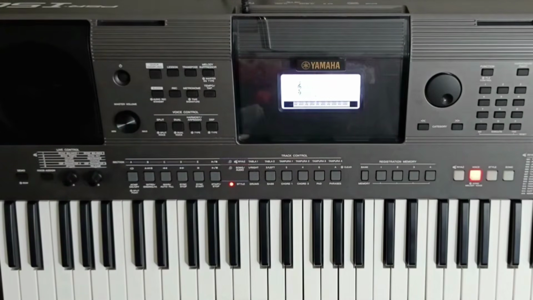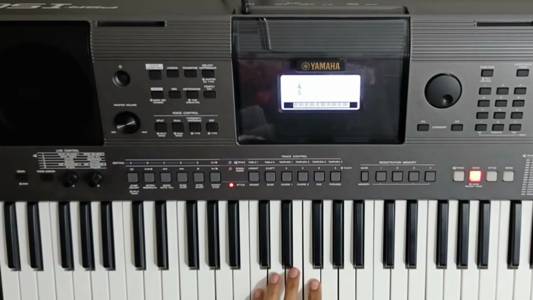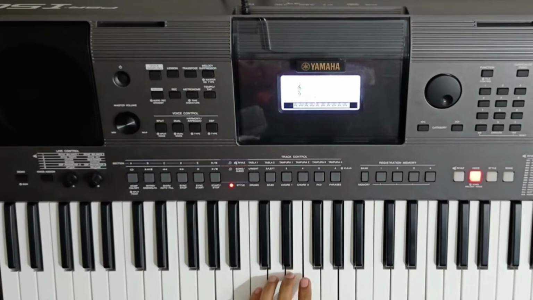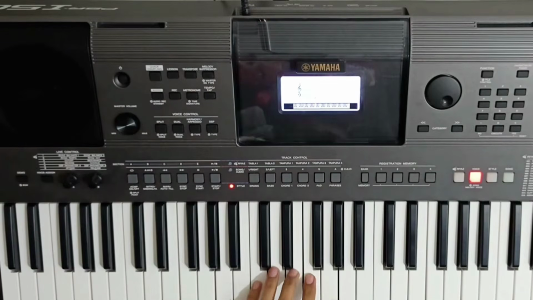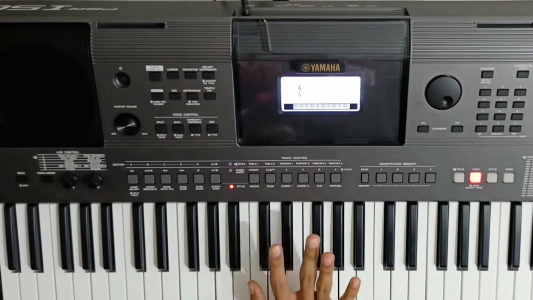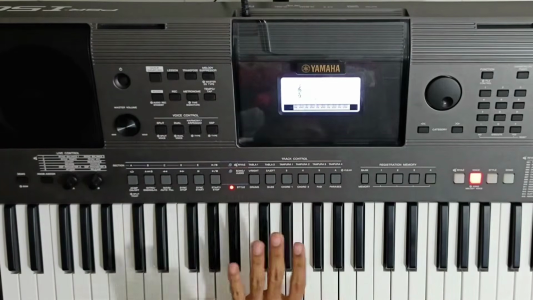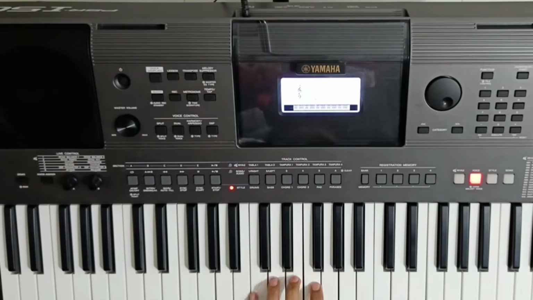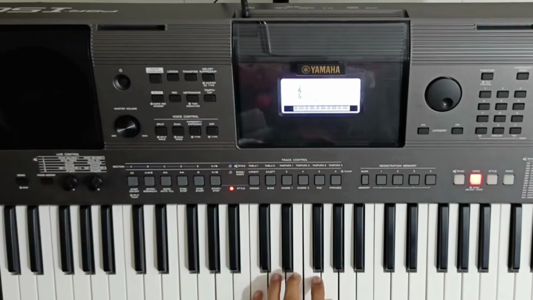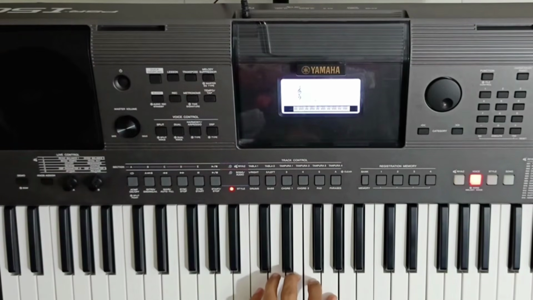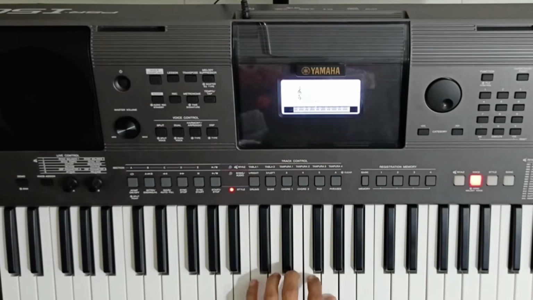Now let's see it with the left hand. We have to start from the last finger. With the right hand we started from the thumb, but for the left hand we will start from the left side, from here. So we will place our hand, and you can check your position. It should be in the right gesture. Now let's see how we'll play.